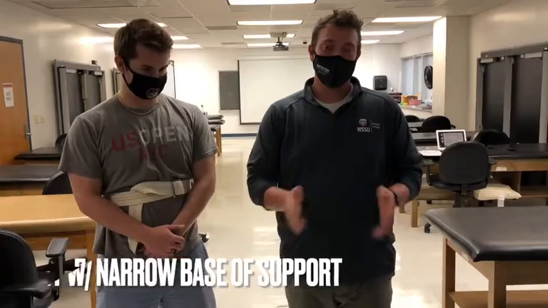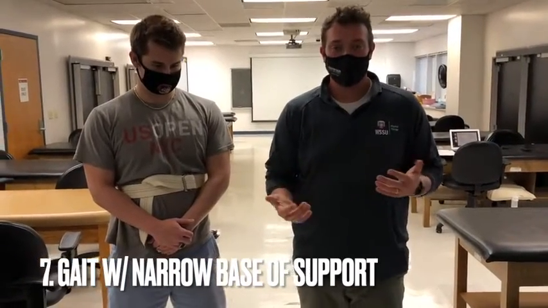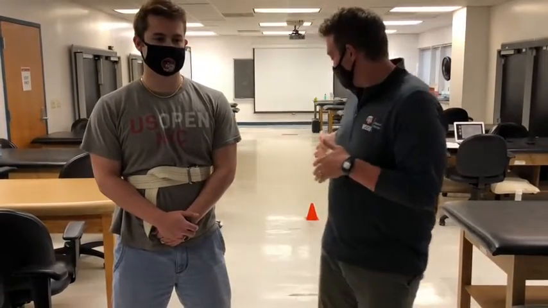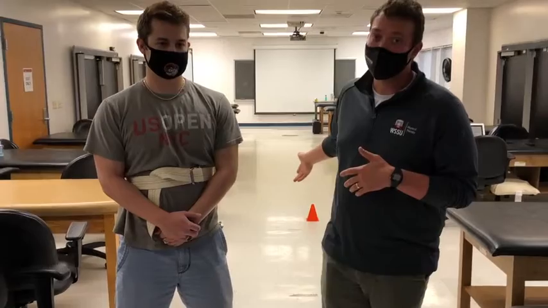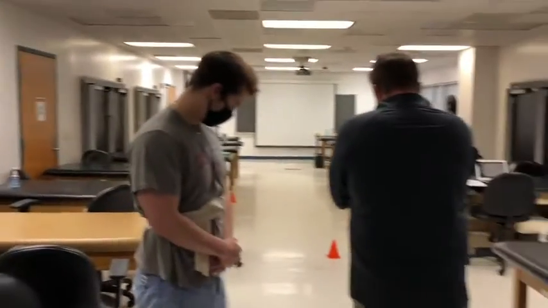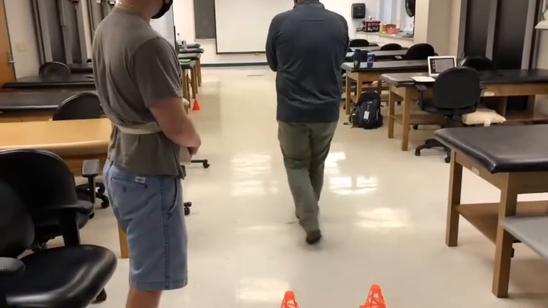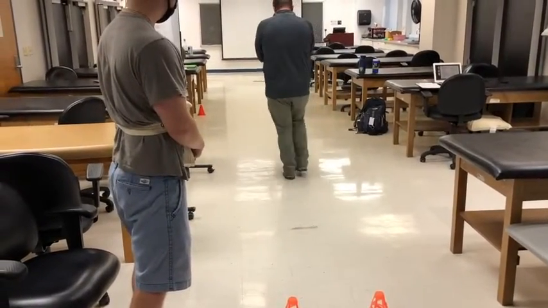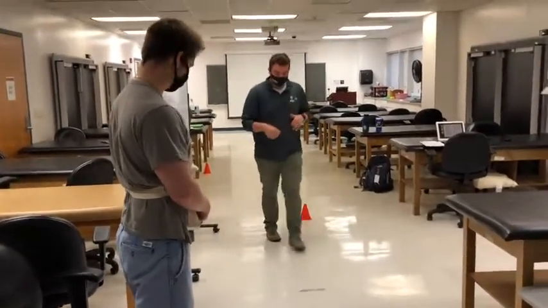All right, this next step is going to be gait with a narrow base of support. So for this one, we're gonna have our patients cross their arms and walk in a heel to toe or tandem stance kind of pattern to the edge of the track, which is shortened to 12 feet for this one. So first I would demonstrate for the patient what I'm going to have them do. Crossing the arms, toe to toe pattern to the edge of the cones.